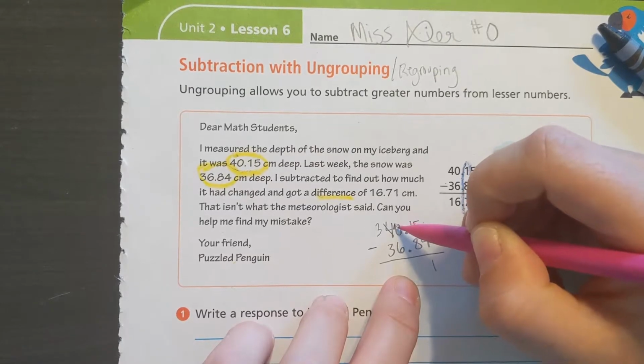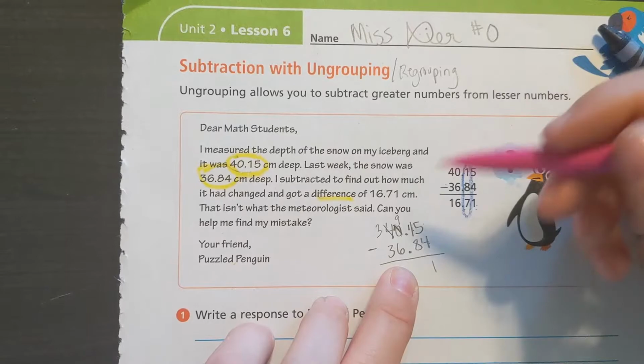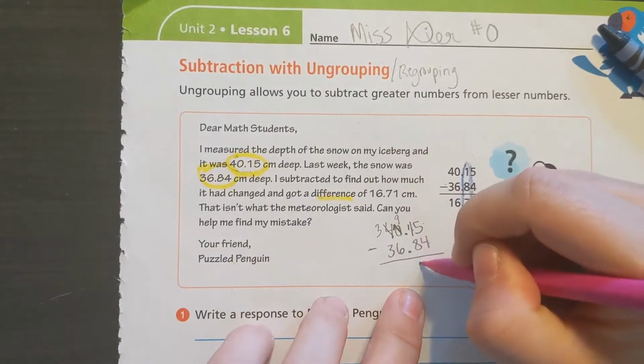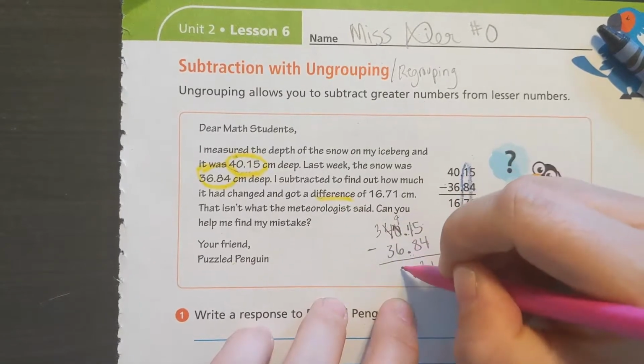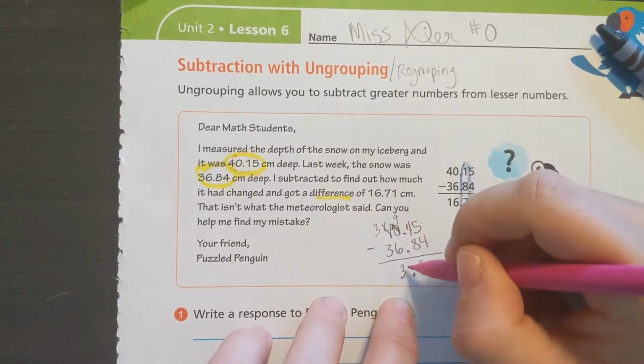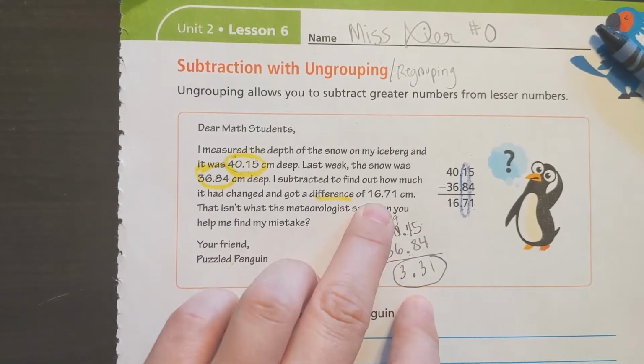And I don't need it from there yet. I need it over here. So I borrow again. And here I'm at 11. 11 minus 8 is 3. Decimal, decimal, decimal. Button that up. 9 minus 6 is 3. And then that's 0. So his answer really should have been 3.31. And look what he got.